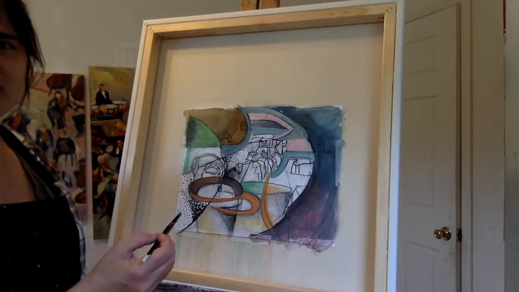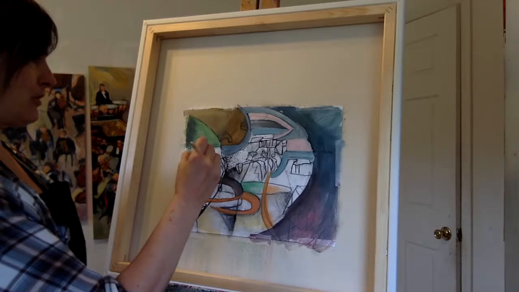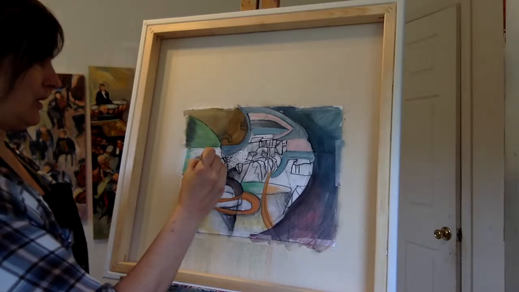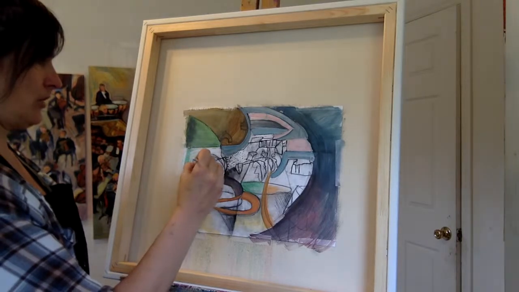Hi, Jennifer. We're doing Cubist-inspired paintings and drawings.